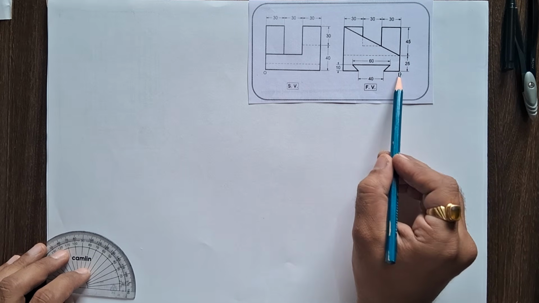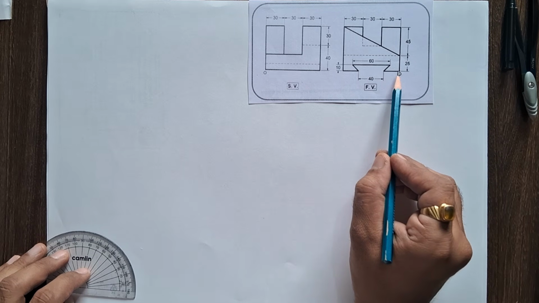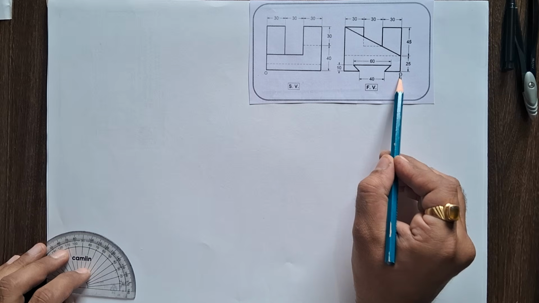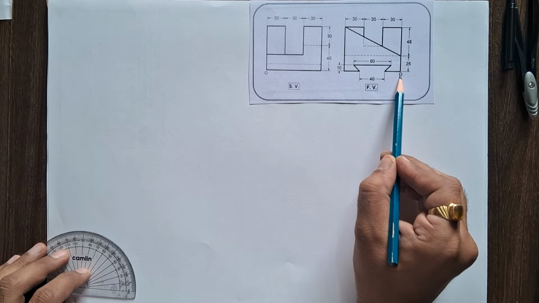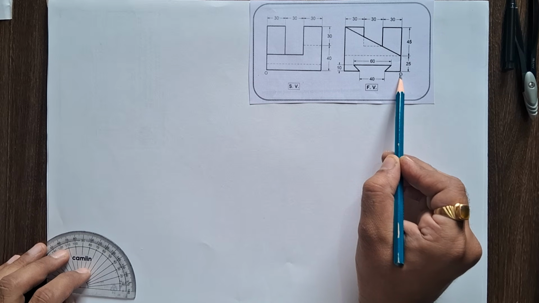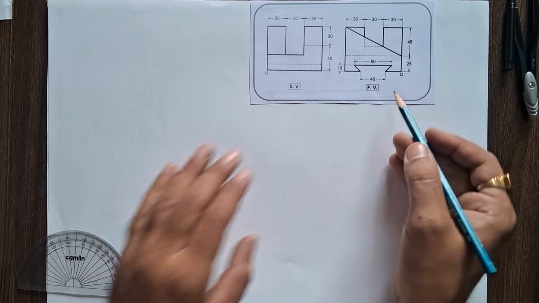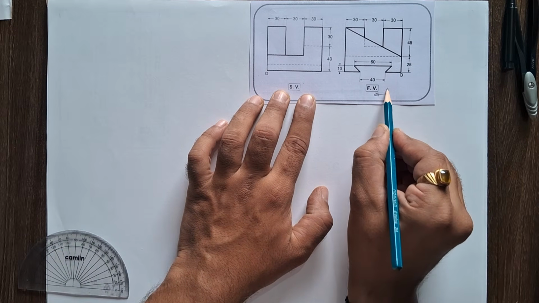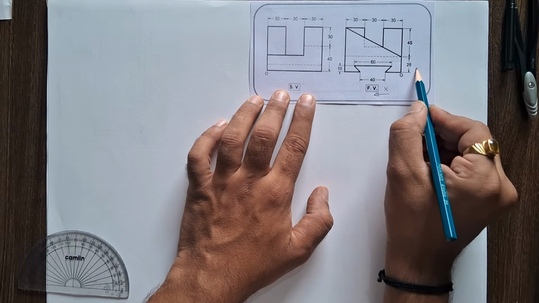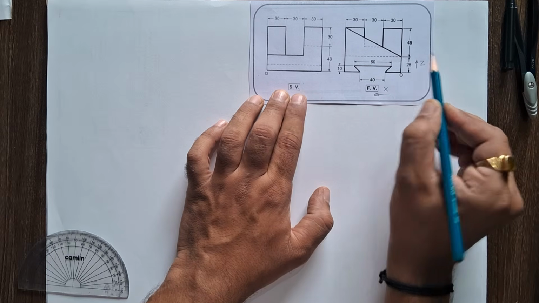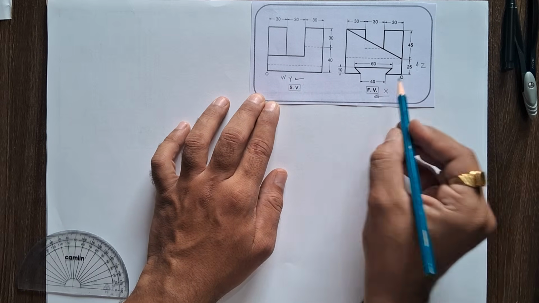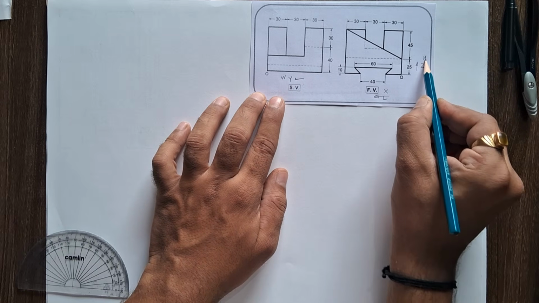Now, we know that for an isometric problem, first check the position of origin O in the front view. Here, in the front view, the origin O is given at the right bottom corner. From this, we can find the x-axis. So this axis is the x-axis, this is the z-axis, and this is the width side y. So this is the width, this is the length, this is the height of this object.